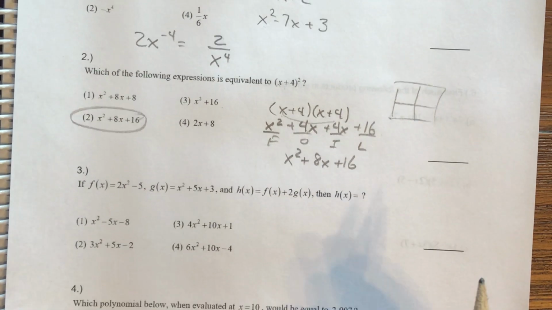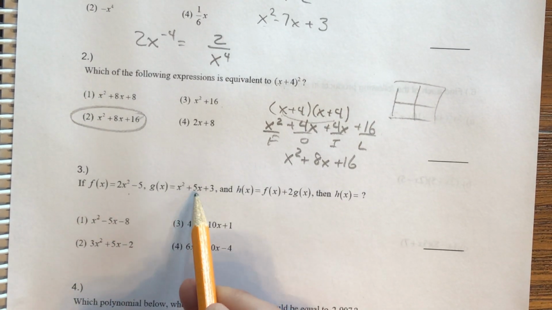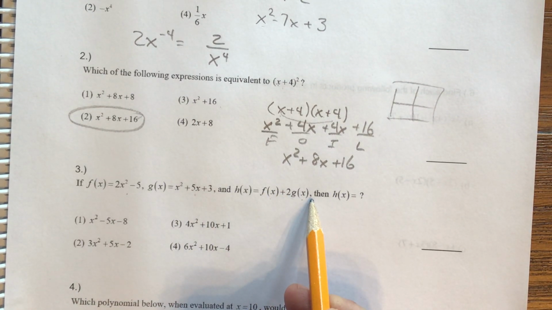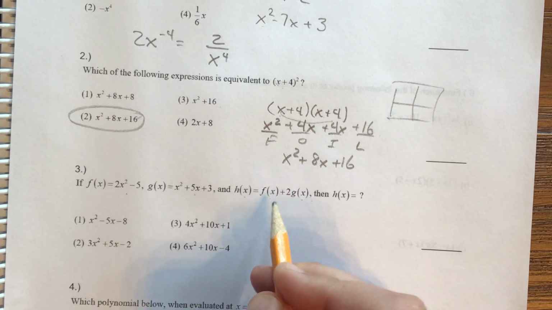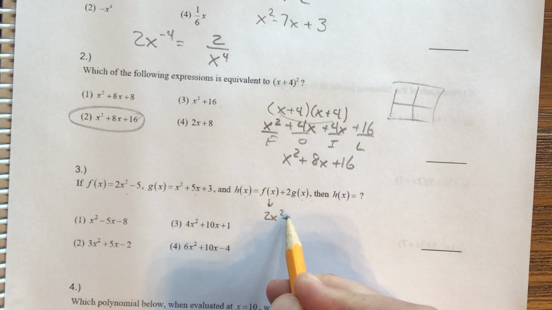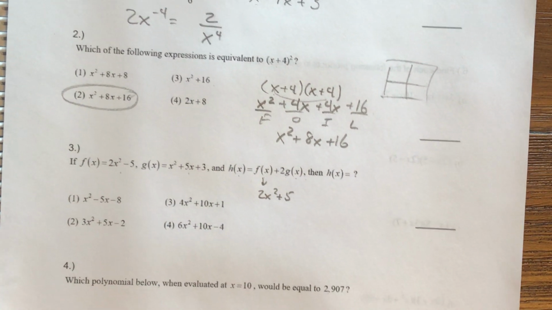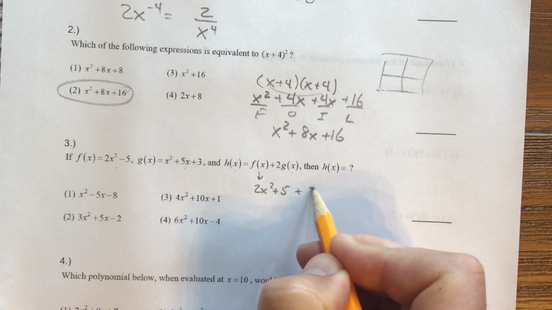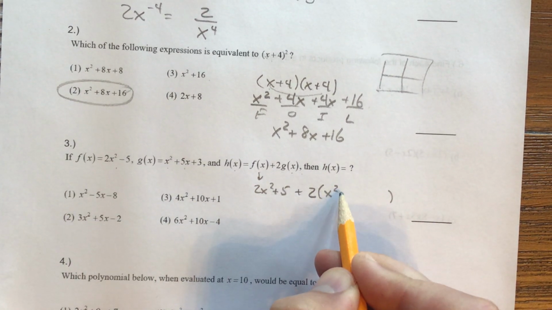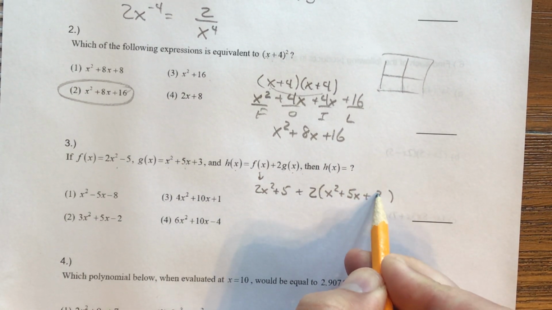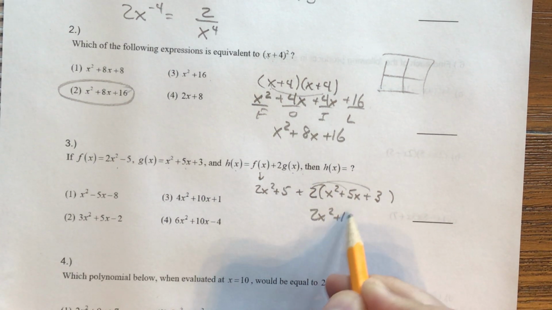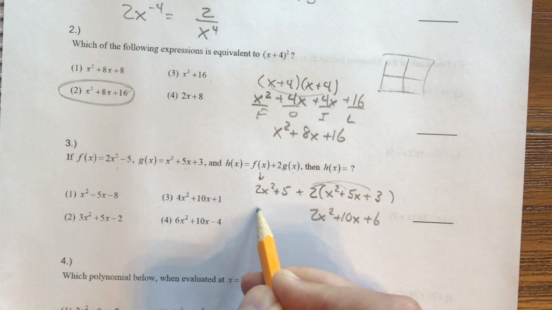Choice 2. All right. If f of x is this function and g of x is this function, what if we took f of x and added twice g of x? What would I get? So that's what h of x is. It looks complicated, but we're just taking f of x. What is f of x? f of x is 2x squared plus 5. And then we're going to add double, I'm going to put in parentheses, g of x. What is g of x? It's x squared plus 5x plus 3. Well, I'm going to have to distribute. Okay, so I get 2x squared plus 10x plus 6. I still got this.